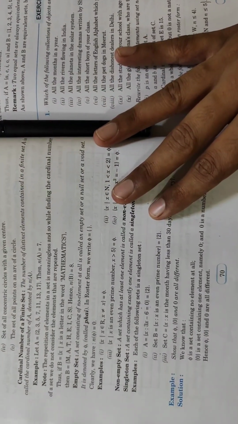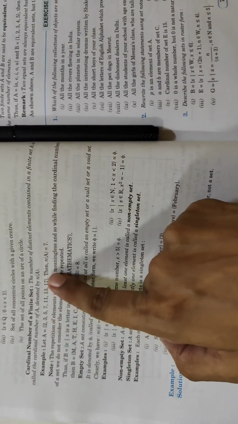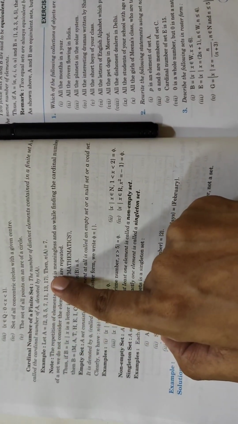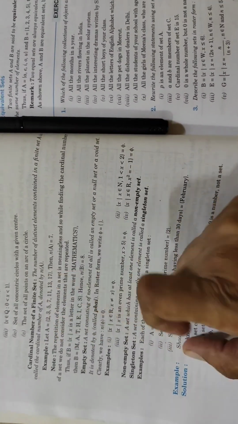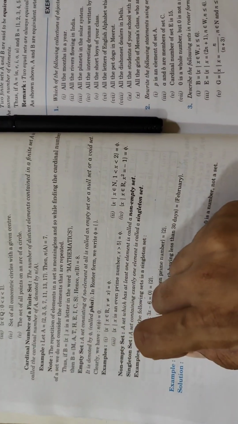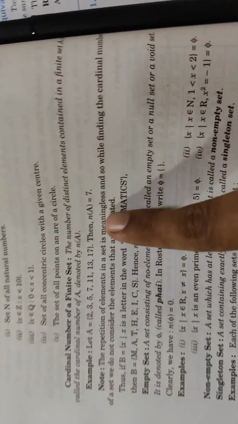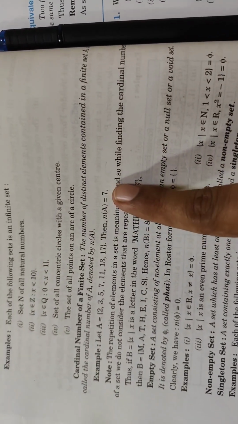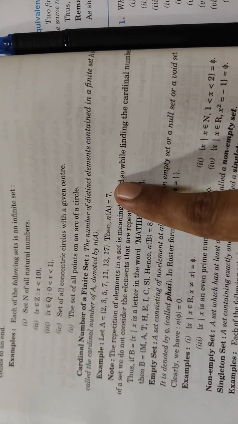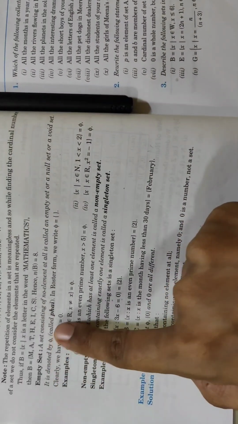Okay, so what is the cardinal number of a finite set? We have to count the elements given in the set. Okay, 1 2 3 4 5 6 7. So there are 7 elements in the finite set. So number of set A is equal to 7, or cardinal number of A is 7. Okay, so this was cardinal number.